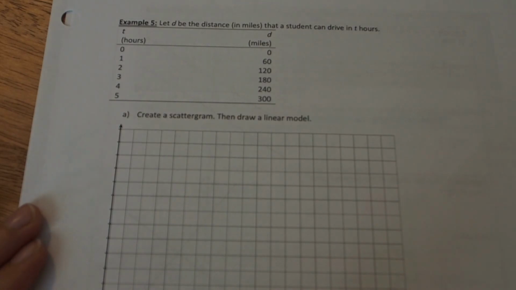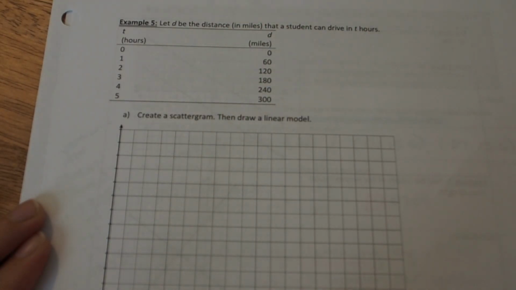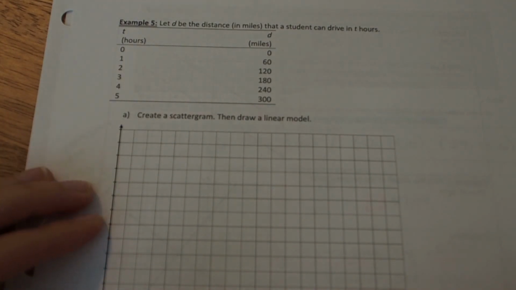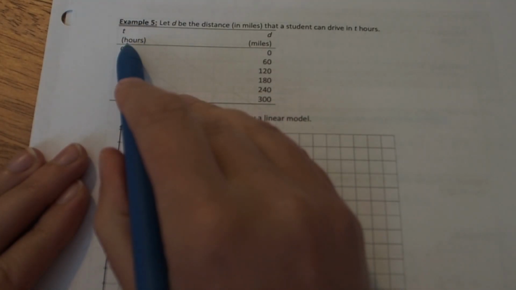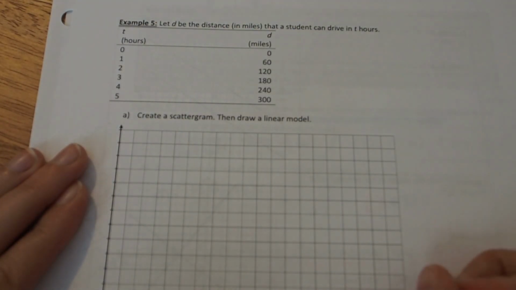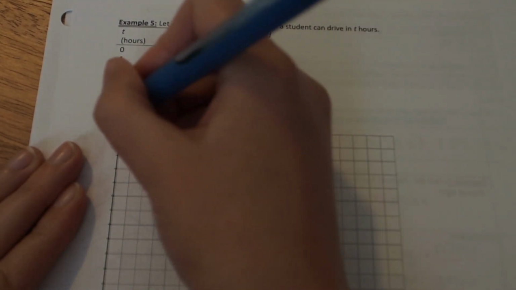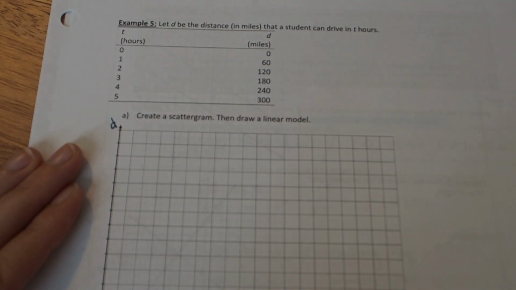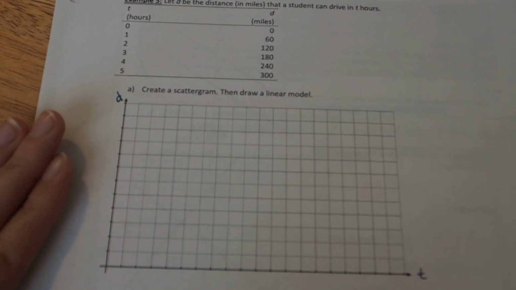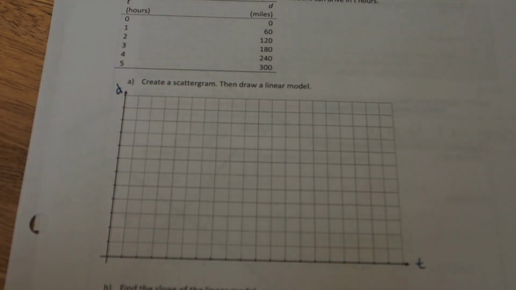All right. In this example, D is going to be the distance in miles that a student can drive in T hours. And I want to create a scattergram, then draw the linear model. Okay, so time is going to be the independent variable, so I'll put that on my x-axis, and distance is going to be the dependent variable. The distance that they drive is going to depend on the amount of time since they started driving.